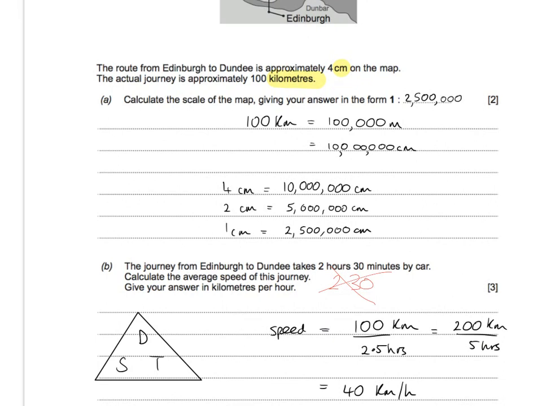So my calculation should be as follows. Speed is equal to distance divided by time, so I've subbed in those numbers. I couldn't do that without a calculator, so I doubled top and bottom to keep it the same fraction, and then I answered that. 5 goes into 200, 40 times, so it would be 40 kilometres an hour.